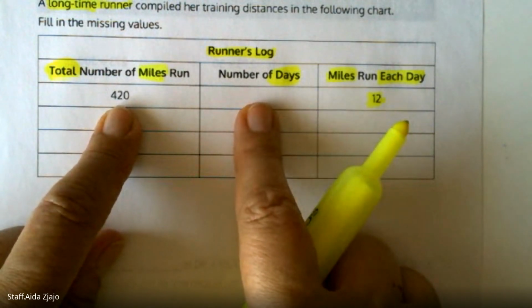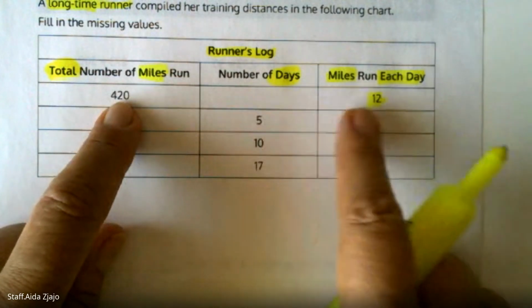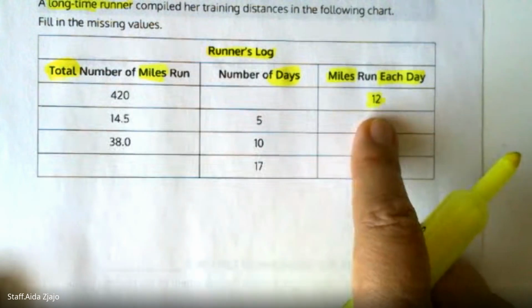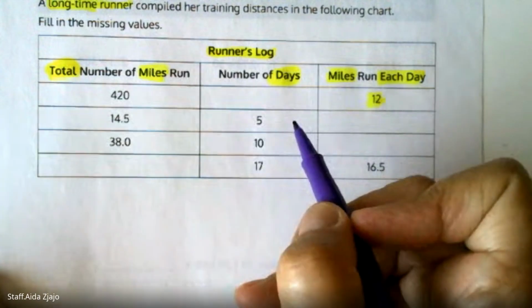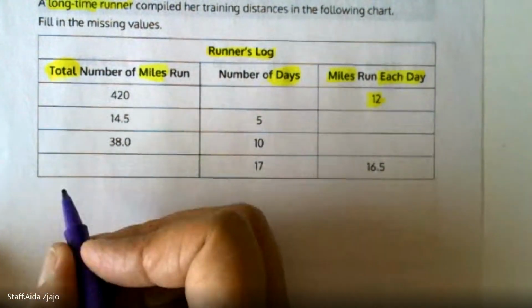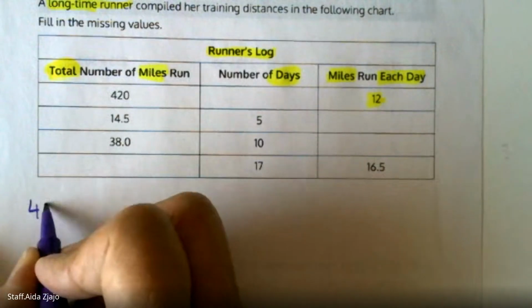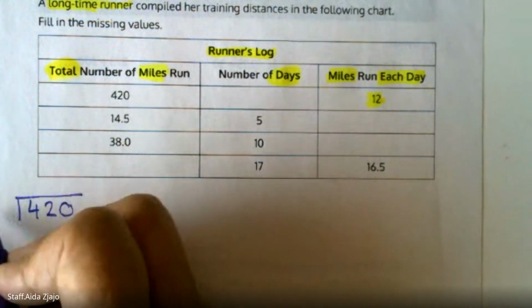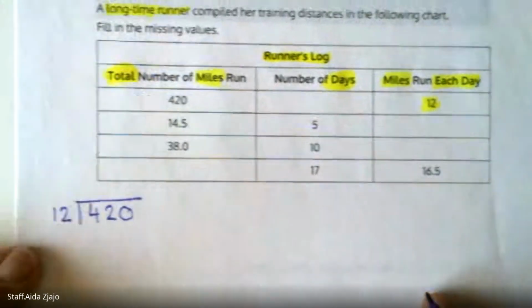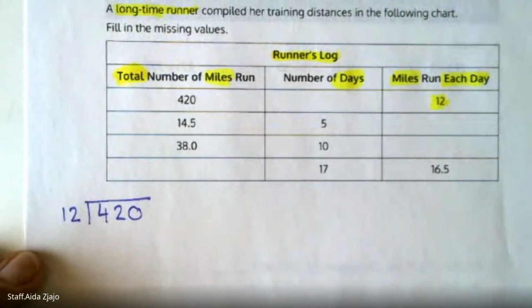That means we can divide the total by the number of miles each day to get the number of days. So what we need to do is 420 divided into groups of 12.